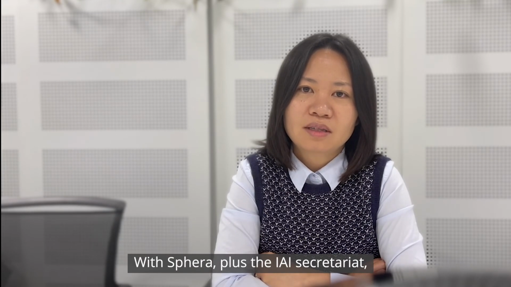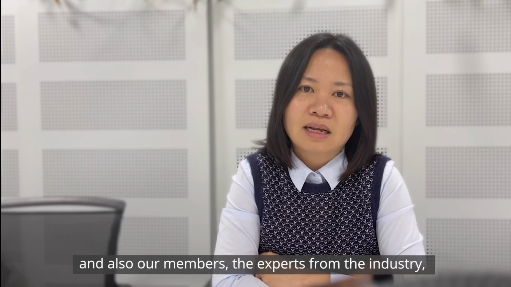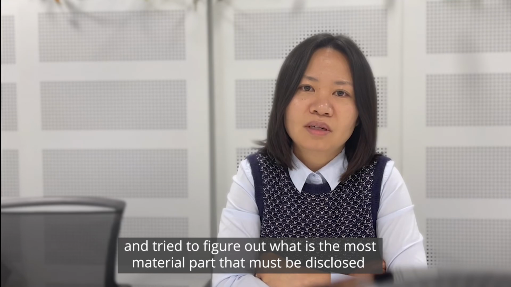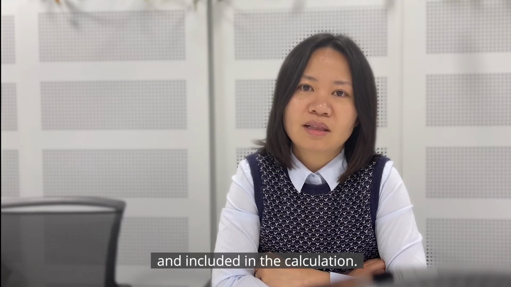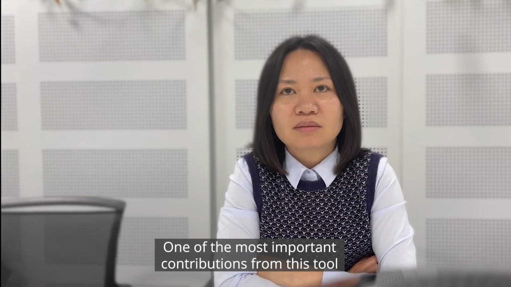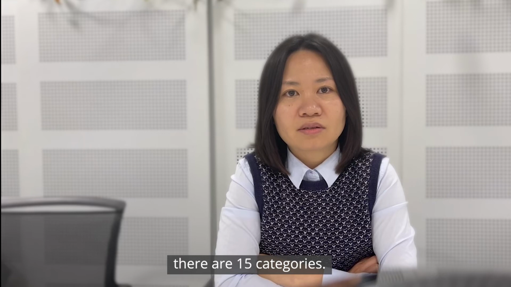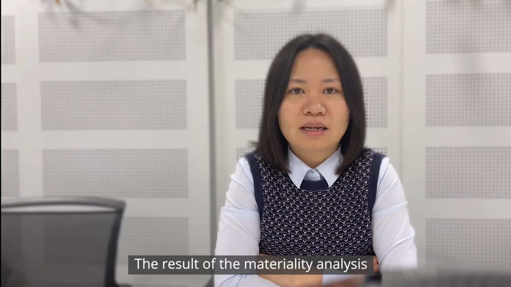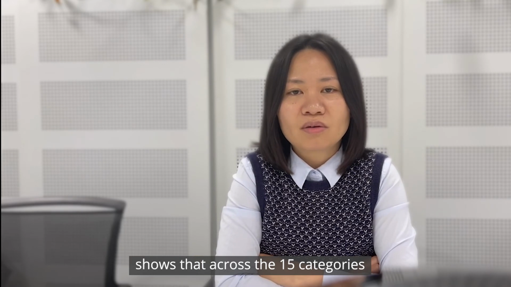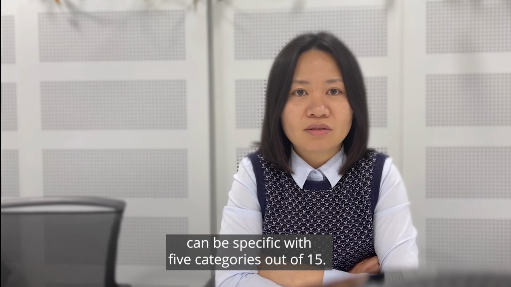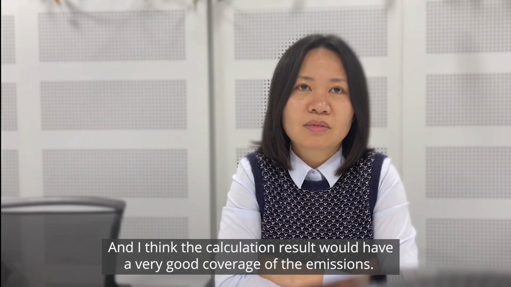With the IAI Secretariat and also our members, the experts from the industry, we worked together on the Scope 3 calculation tool, trying to figure out what is the most material part that must be disclosed and included in the calculation. One of the most important contributions from this tool is that, for Scope 3, based on the GHG Protocol, there are 15 categories. The result of the materiality analysis shows that, across the 15 categories, users of this guidance from the primary aluminium value chain can focus on 5 categories out of 15, and I think the calculation result would have very good coverage of the emissions.